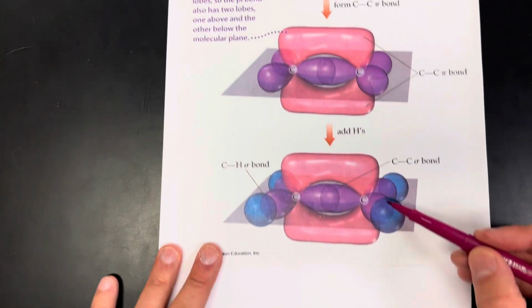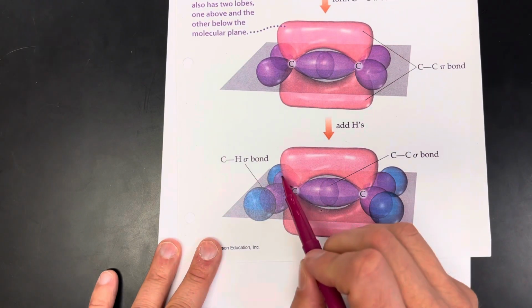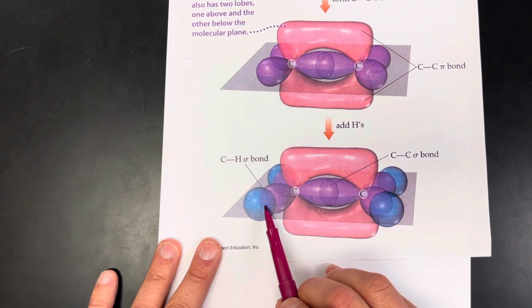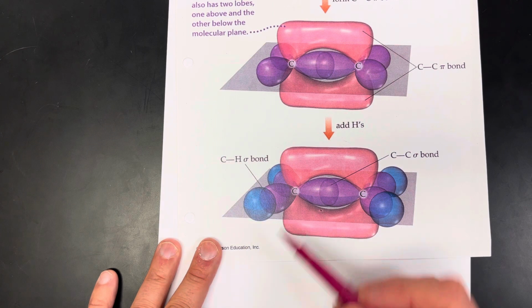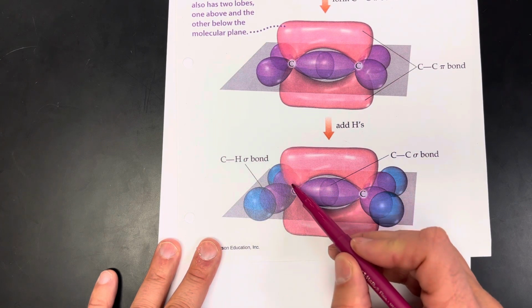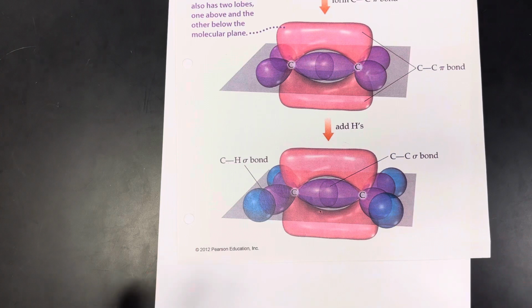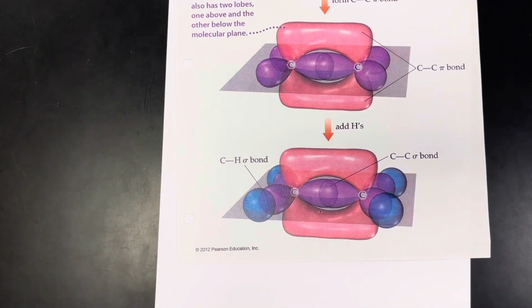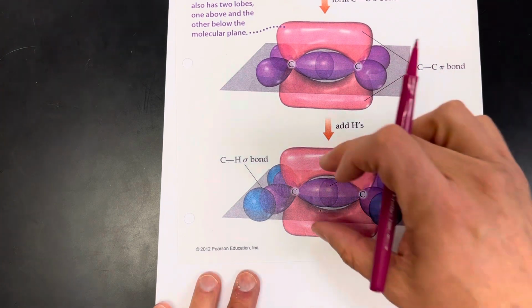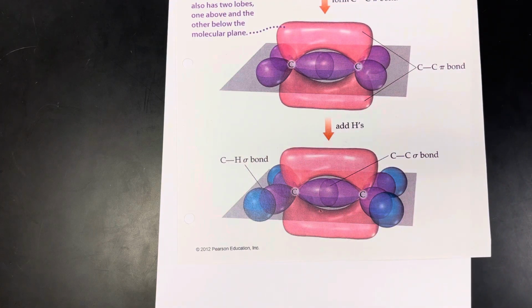There's overlap here, overlap here, overlap here, and overlap here. And those are all sigma bonds because they're the first bonds that occur. So remember, between 2 elements, the first bond that occurs is always a sigma bond, and it occurs on the internuclear axis. If there is a multiple bond, a second or third bond, that's always going to occur perpendicular.